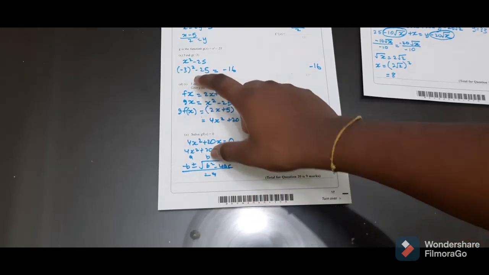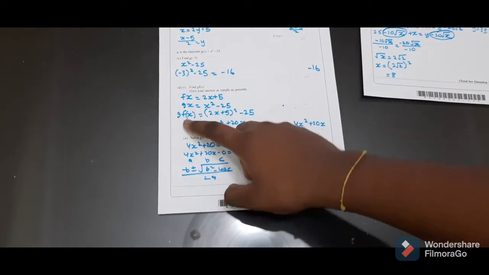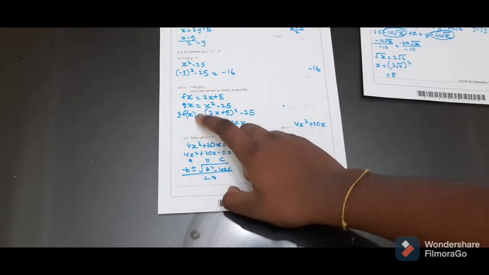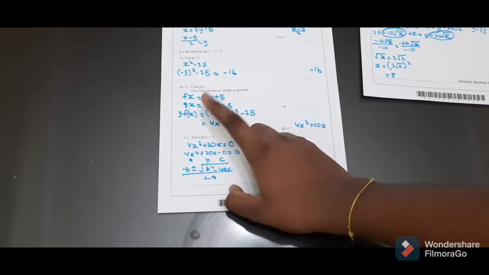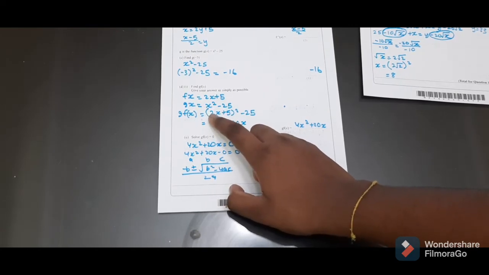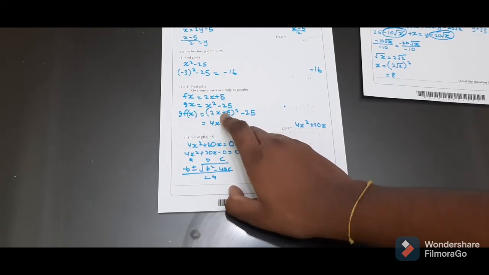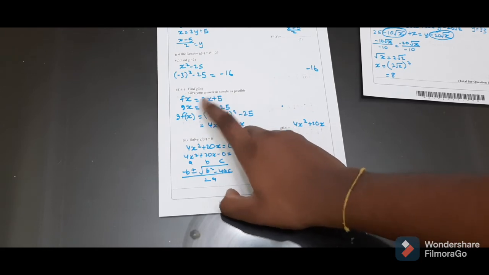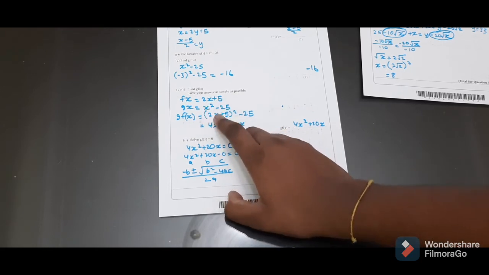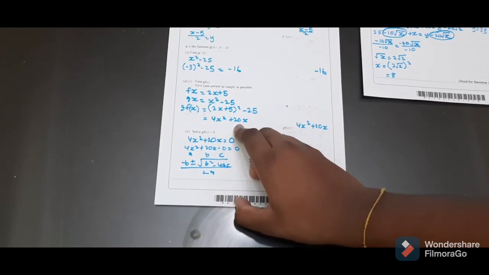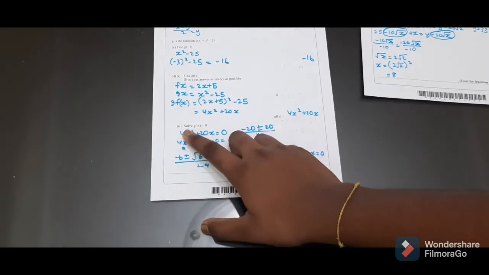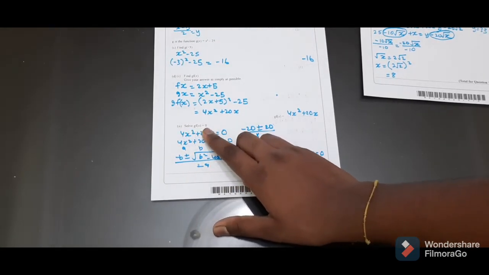So now we know what is fx, we know what is gx. Gfx is replace x with fx. So wherever there's x in gx, you replace it with fx. So this equation comes into here. Okay, so it's squared minus 25. You get your answer. Solve gfx equals to 0.